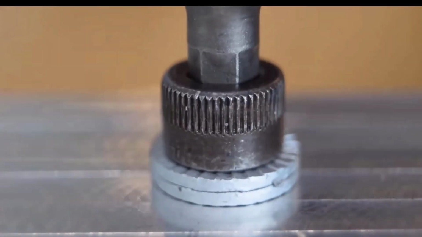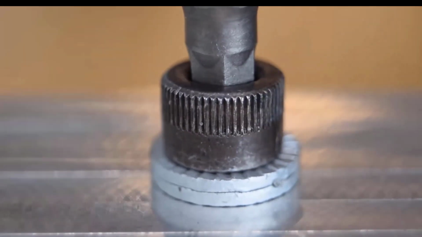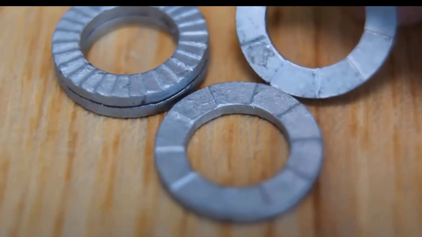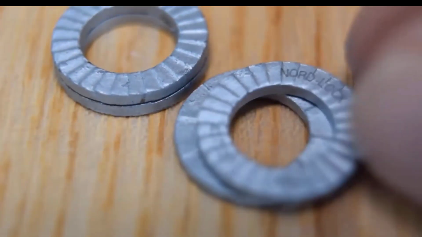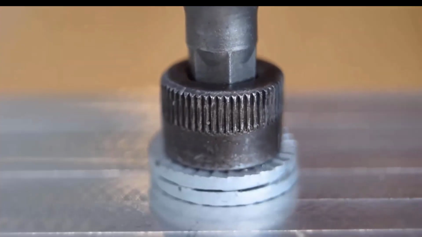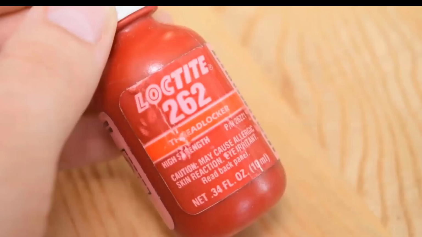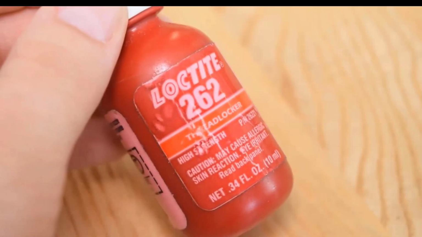There are, however, other washer designs that are quite effective. These are called Nordlock washers, and they come as a two-piece assembly that is glued together. An interlocking wedge feature causes the two washers to separate as the screw is loosened, which actually increases the tensile load in the fastener. Liquid thread lockers like Loctite are another good option.